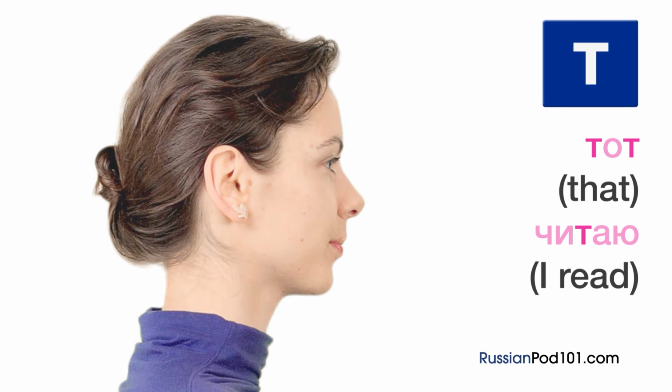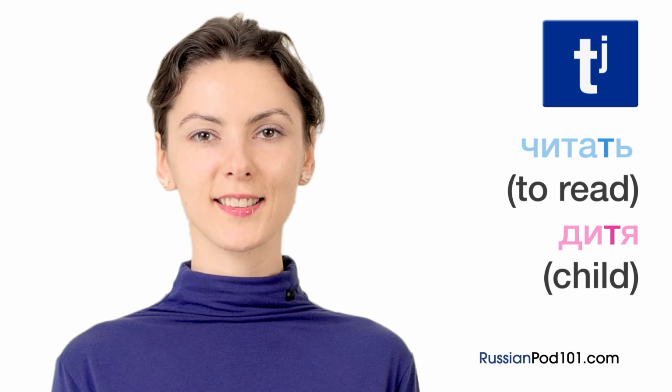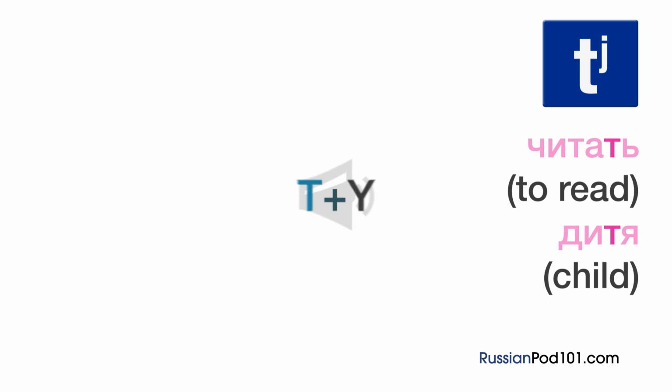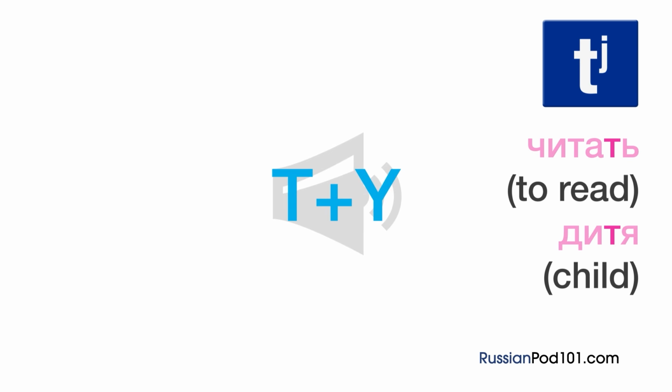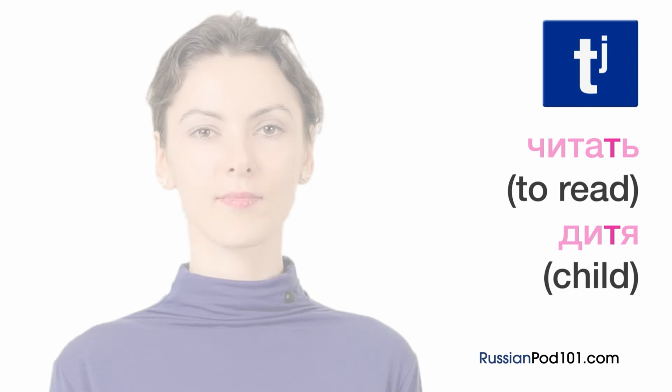And here's the soft version. This is almost like saying a T and a Y sound at the same time. Try to pronounce the previous T sound while keeping the middle part of your tongue close to the roof of your mouth. Listen to Katya.